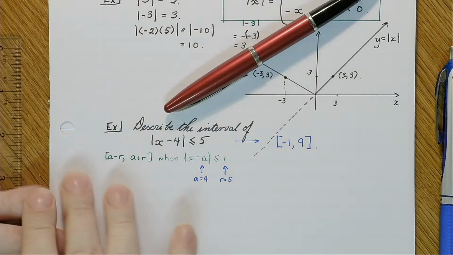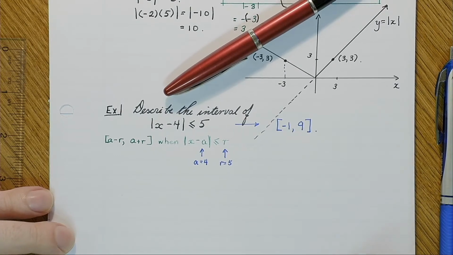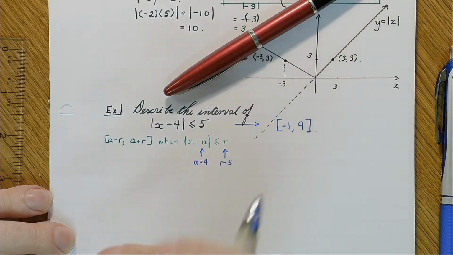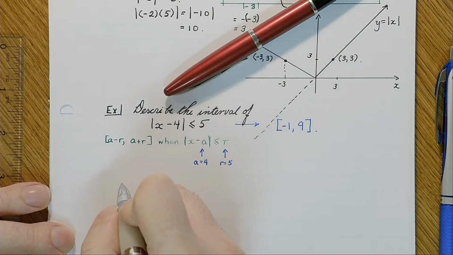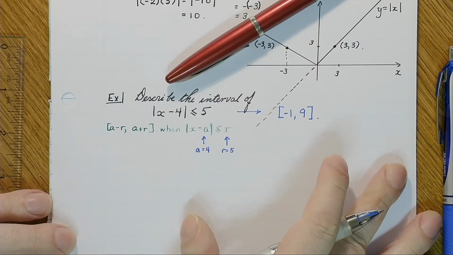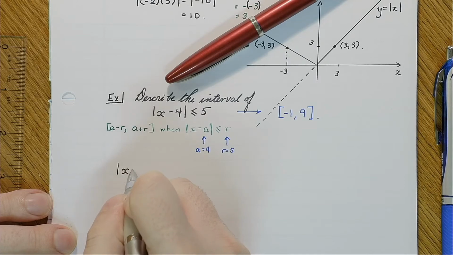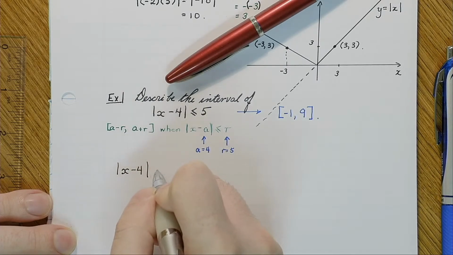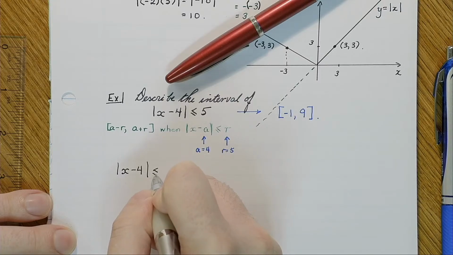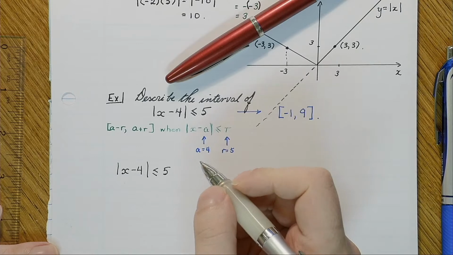In general, I don't usually remember that. Usually what I end up doing is thinking of it in two cases. So again, this is one way to do it, but I don't usually remember things. If I was looking at this, I had the absolute value of x minus 4 less than or equal to 5. I have to think of the two cases.